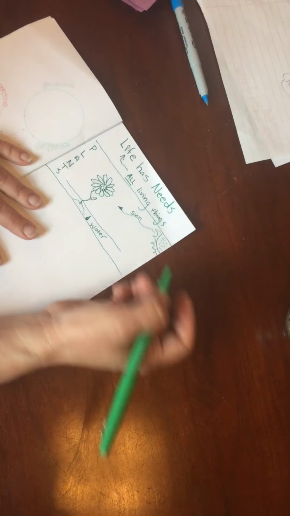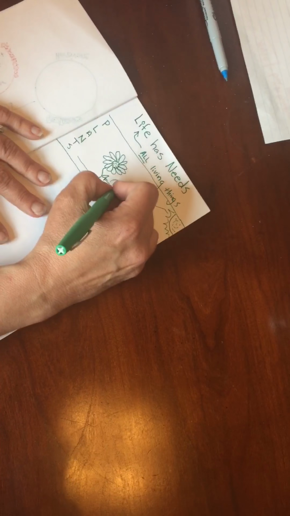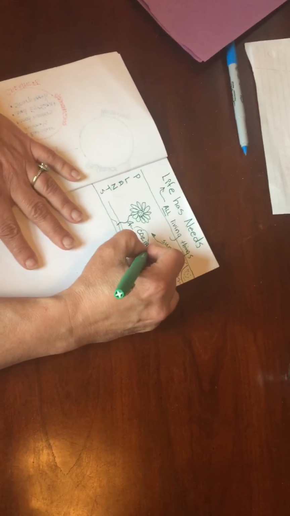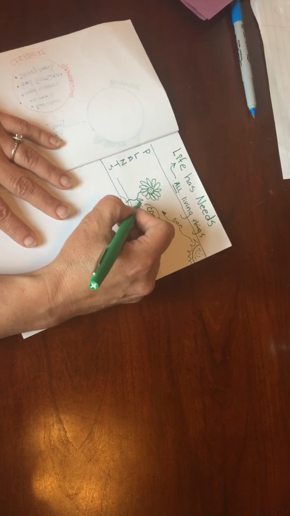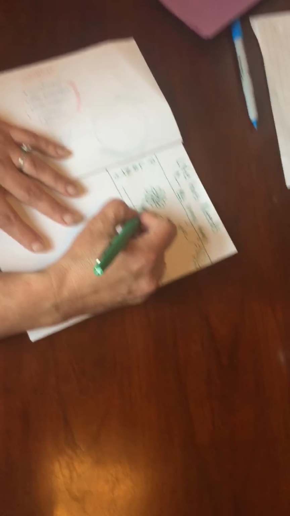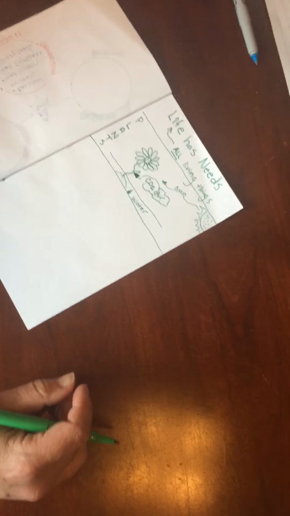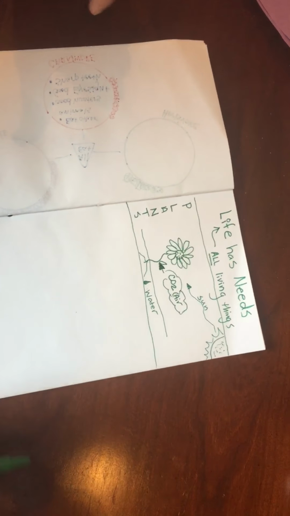sun, and air. Right? And really plants use CO2, but we can just write air in parentheses. Okay? So if you were to put the plant in a baggie for a long time, it would run out of the carbon dioxide it needs. If you were to stick it in a closet for a long time, it would not be able to grow. If you were to stop watering it, all of these things are things that plants need.